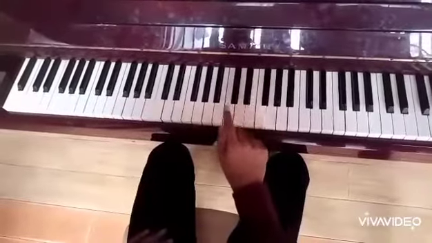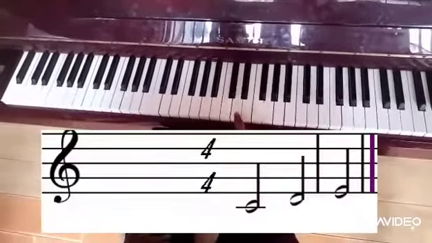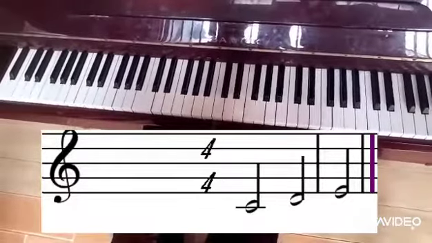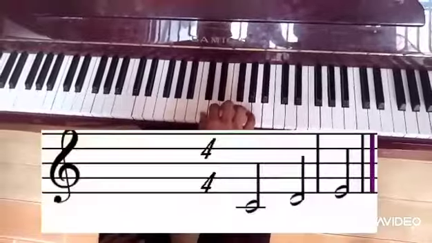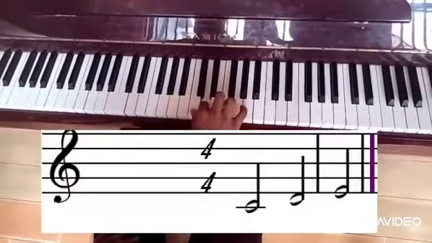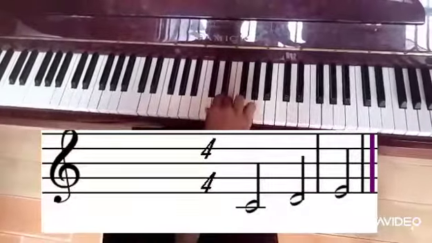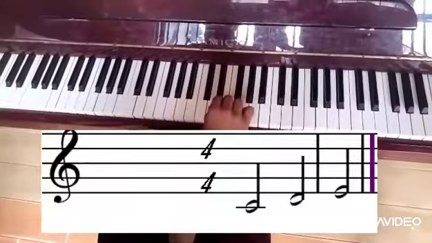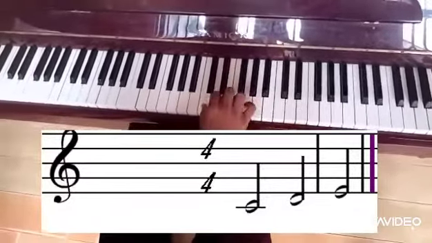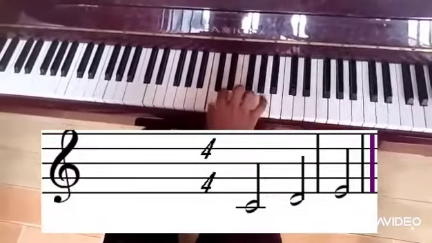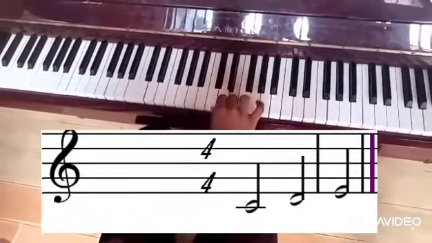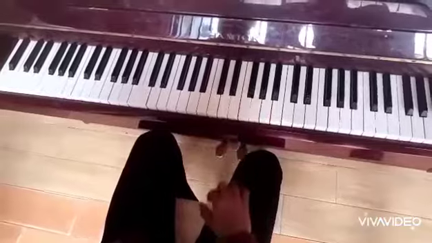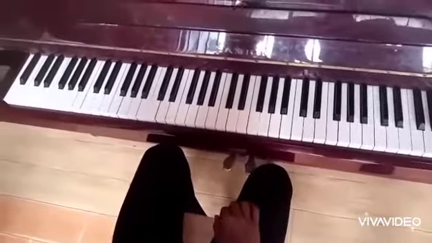We have C, we have D, and then we have E for minim note. So we do what? 1, 2, 1, 2, 1, 2. That's 2 counts each. You see that? And that is the way the minim count works.